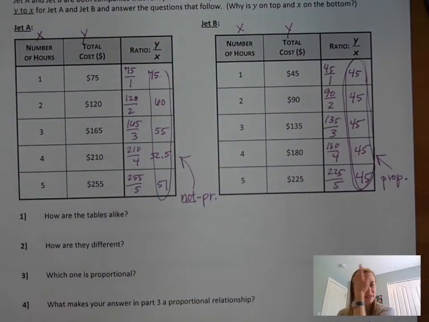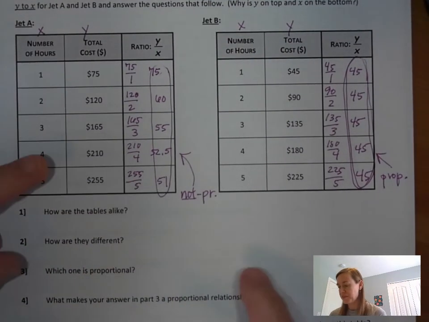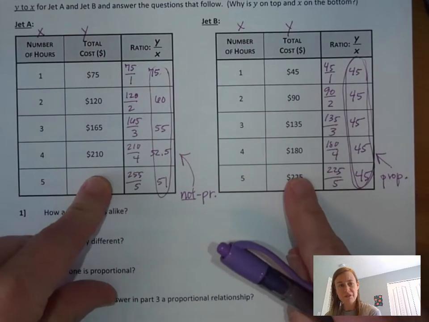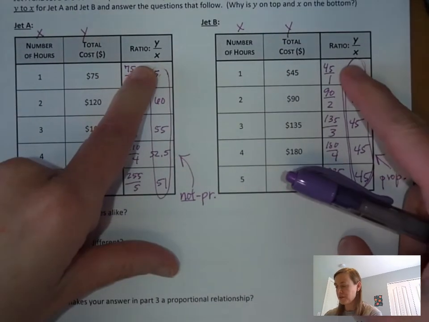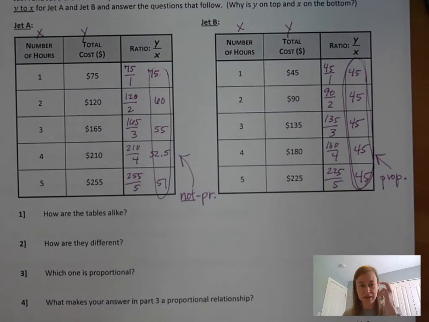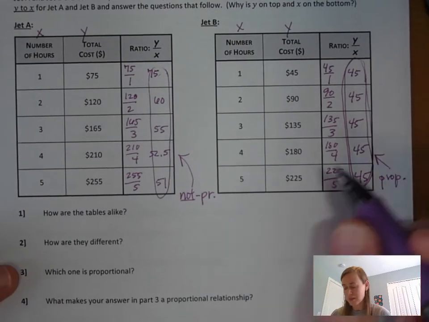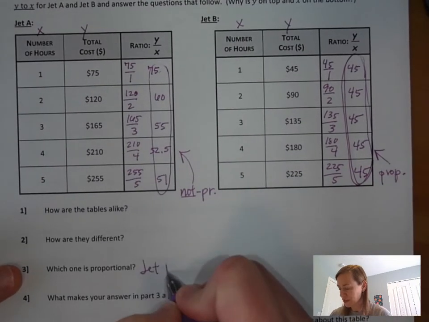So there's some similarities. How are they different? Well, the values under total cost are different, and the values under the ratio column are different as well. Which one is proportional? Well, we talked about that. The one where the unit rates stay the same is the one that's proportional. So I'll just go ahead and say jet B there.